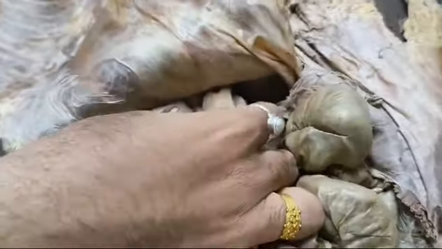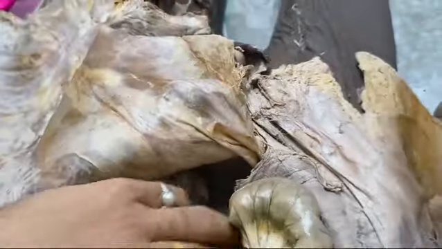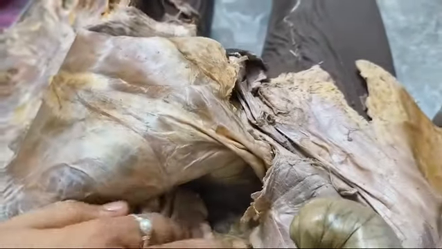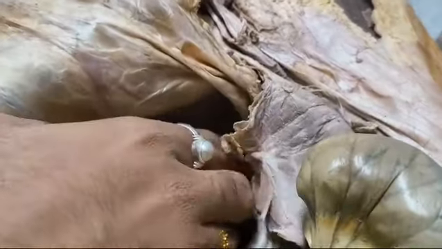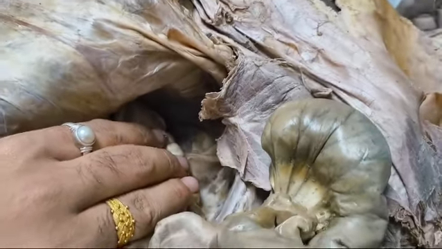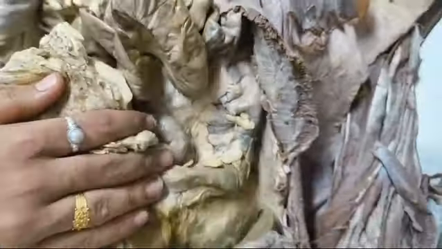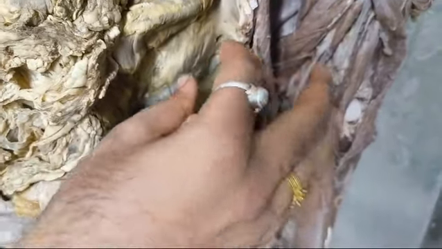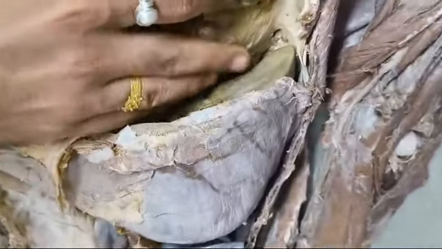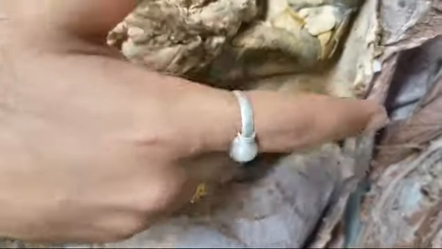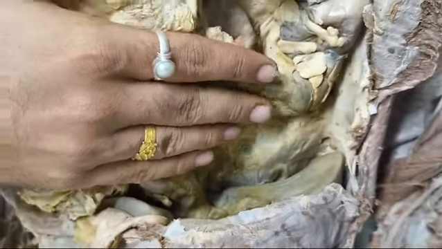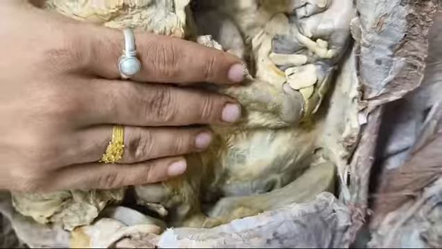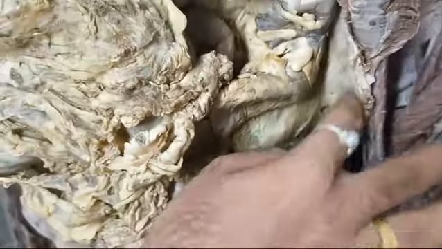The sigmoid colon continues as the rectum, and there is a pouch formation here, which is known as the rectovesical pouch in males, and in females it is known as the rectouterine pouch or the pouch of Douglas. And the other pouch, near the liver and the kidney, is known as the hepatorenal pouch. This is the kidney. This kidney is a retroperitoneal organ, so the peritoneum covers the kidney. So this pouch is known as Morrison's pouch.